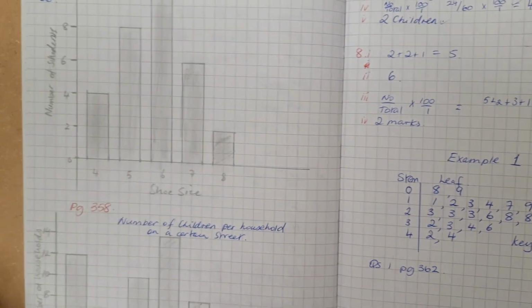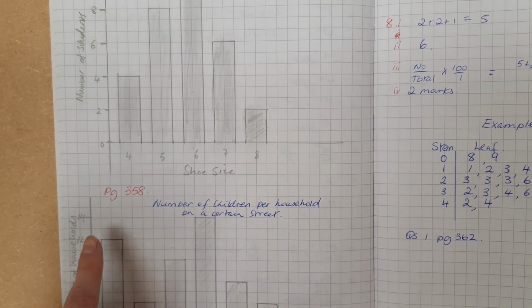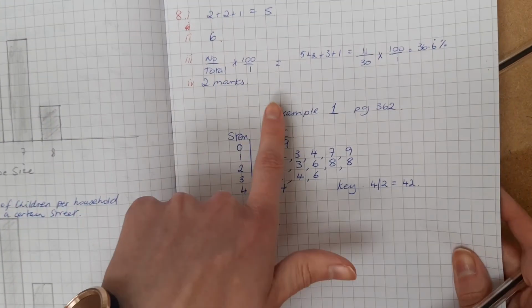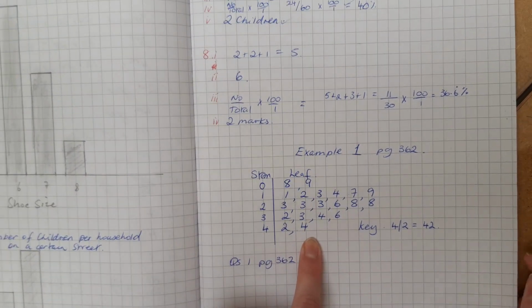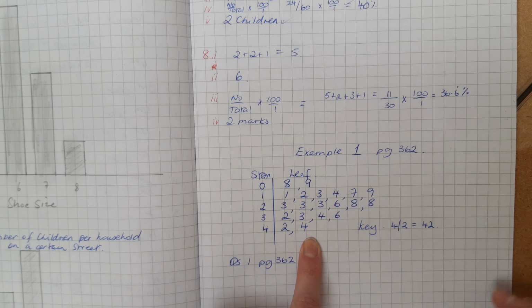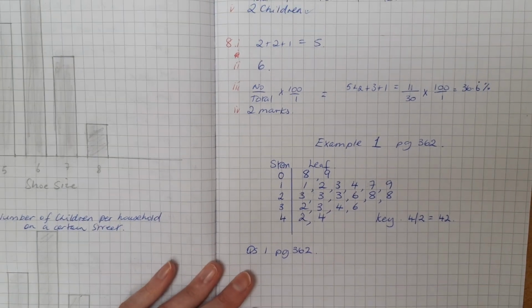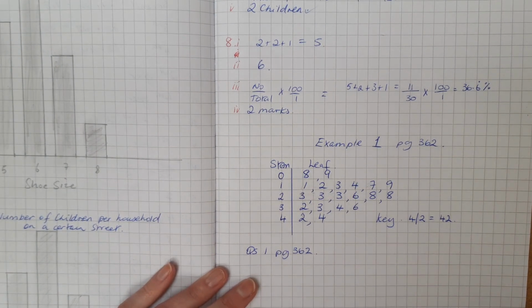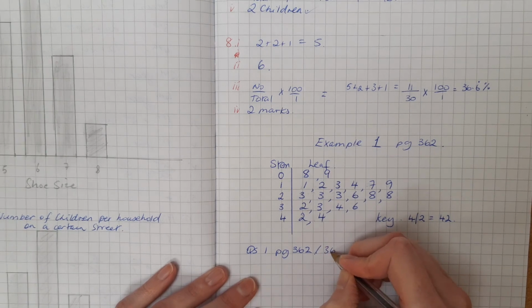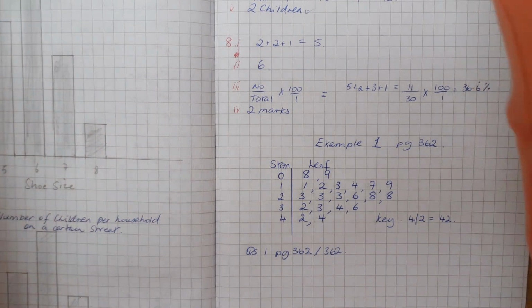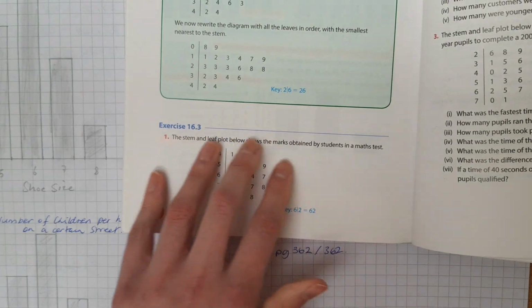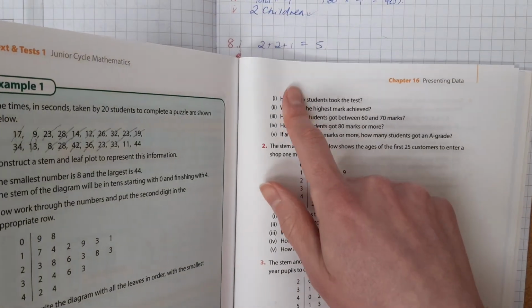Make sure you correct your questions 7 and 8. You take down the example and highlight what was really important from STEM and Leaf. There is a good bit to it. And you're just going to do question 1. The questions of question 1 are actually on page 362. I'm just going to point them out just because I know some of you. So here's your STEM and Leaf question. And here are the questions on it.